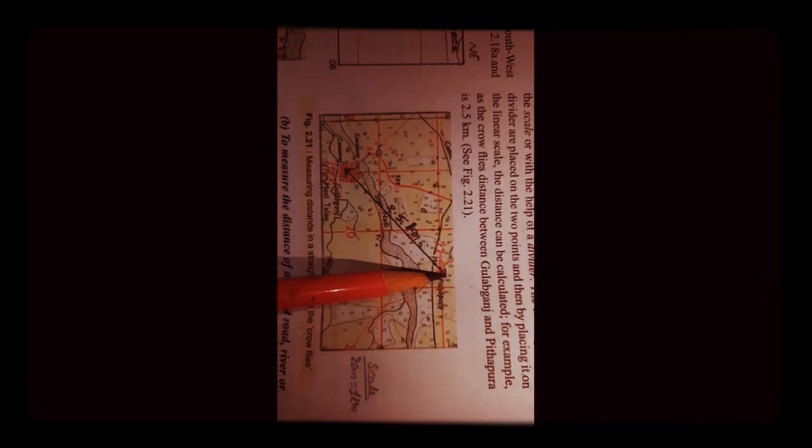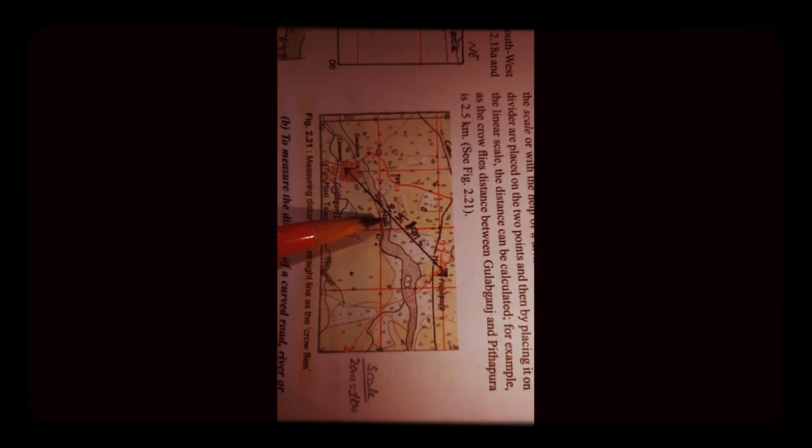How can you find out with the help of a divider? Keep one end of the divider here, the second end keep here. So these 2 points you can mark on the scale and measure it. So that will come in centimeter. In the same way, suppose it comes to 5 centimeter, then 5 divided by 2, it will come to 2.5 kilometer. So in this way we find out the direct distance.